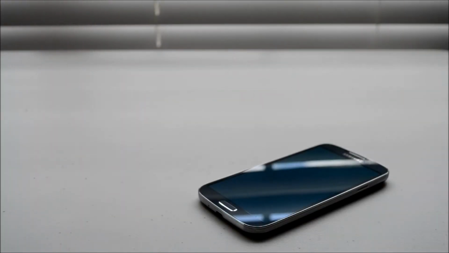So this ROM is based off of stock Android with a bunch of new features. This is based off of Android 4.2.2. I've tried some 4.3 ROMs for my S4, and with each and every one of those 4.3 ROMs, the keyboard would not work and the back-end menu buttons would not work. So that was pretty unfortunate.